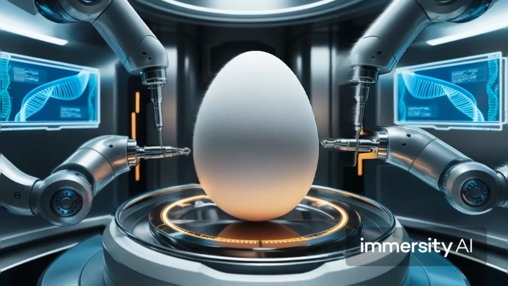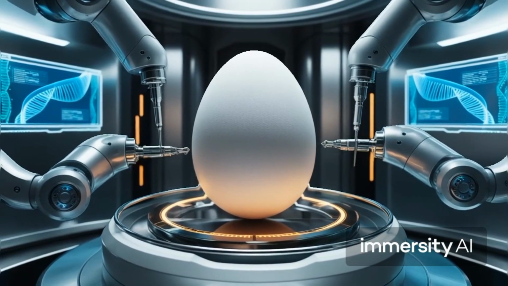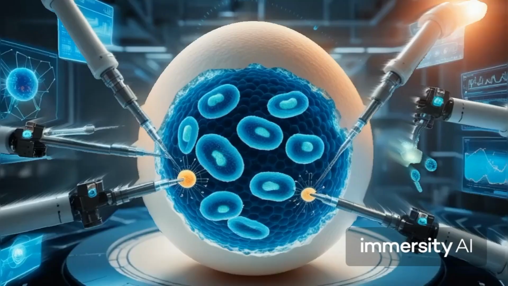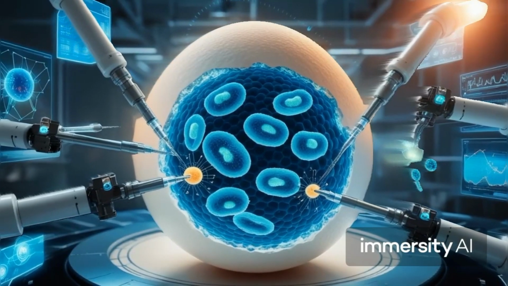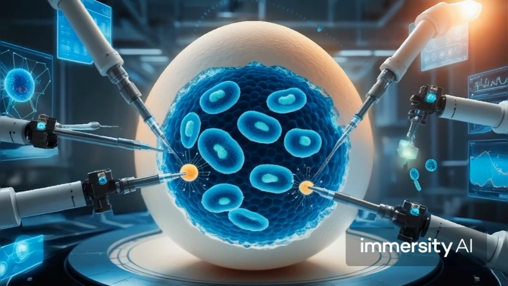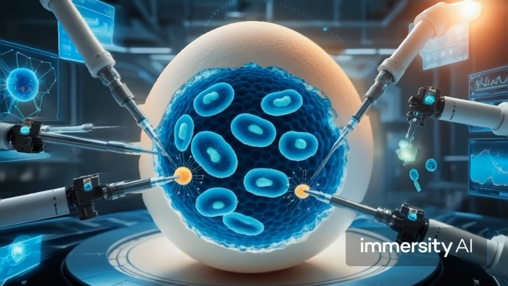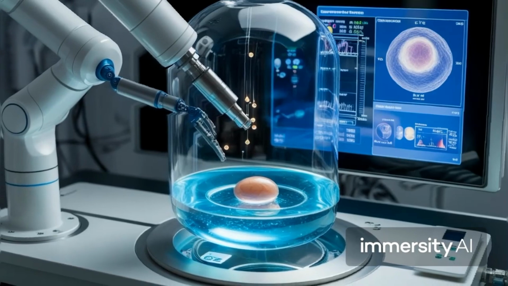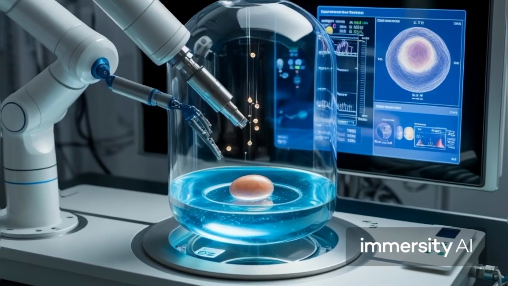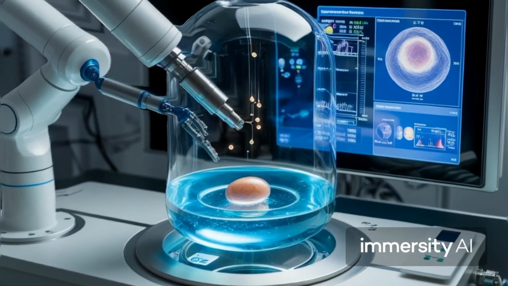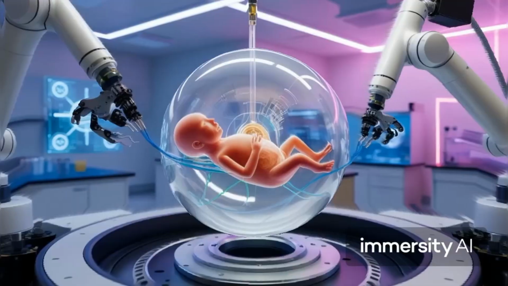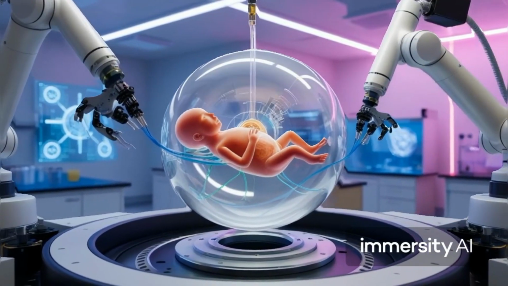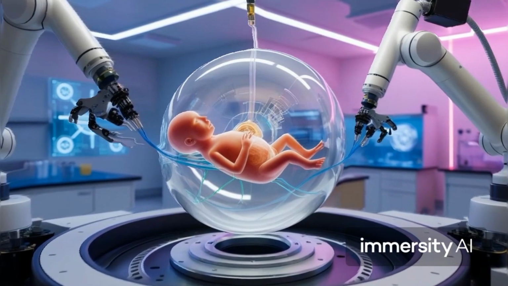In an advanced laboratory, artificial intelligence analyzes an egg as a symbol of the beginning of life, but this is just the start of the story. With incredible precision, the human genome is injected into the egg, a bold step that challenges the boundaries of science. Inside the laboratory glass, the egg begins to change. On the monitor, the earliest stages of human embryo formation are displayed, a symbol of the fusion of science and technology. A perfect harmony of life and technology.